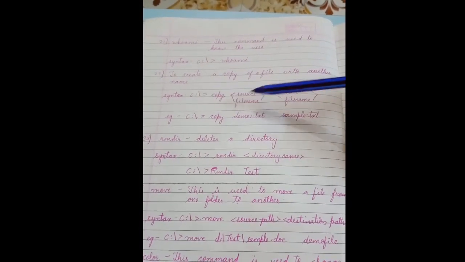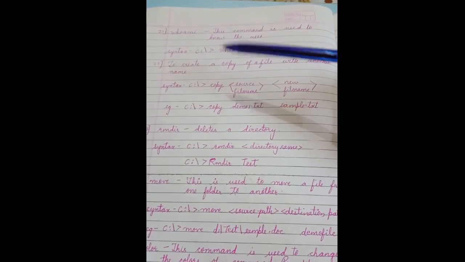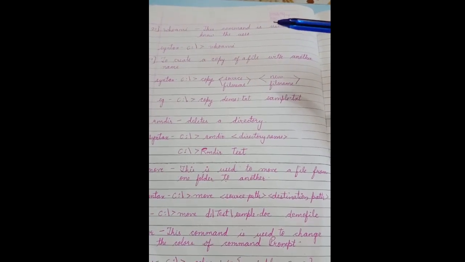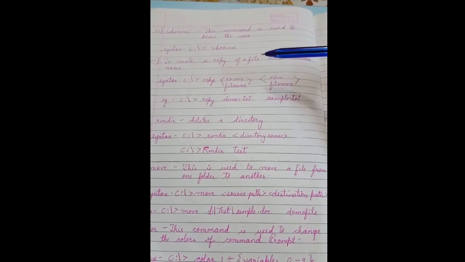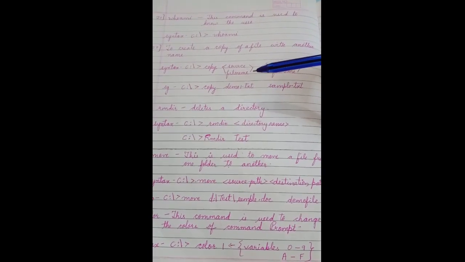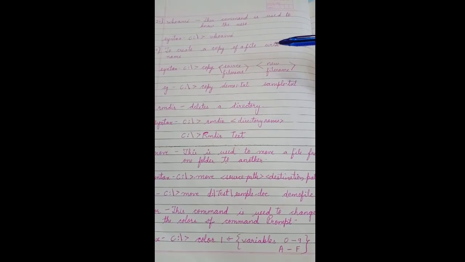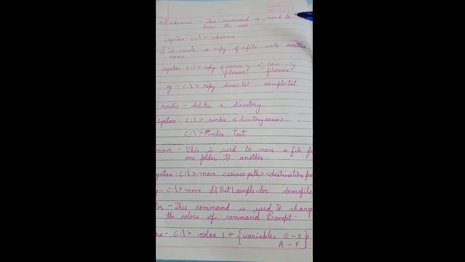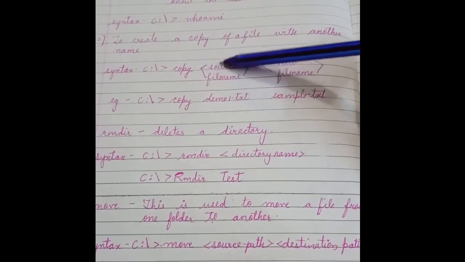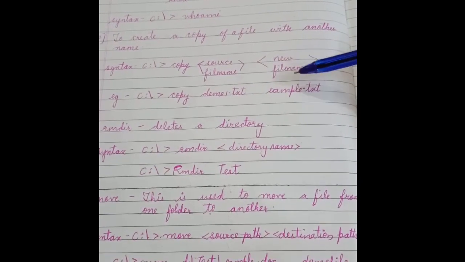Next, to create a copy of a file with another name. Previously we learned how to create a copy. Now let's learn how to create a copy of a file with another name. With this, a copy will be created, as well as it will be created with another name. Let's look at the syntax. The command is copy, space, source file name, and next will be the new file name.